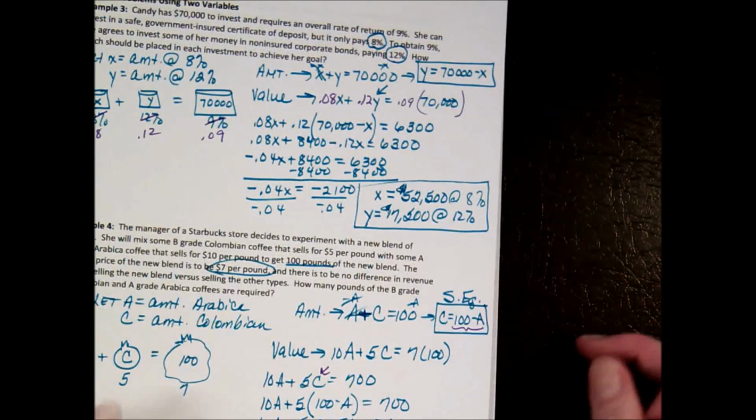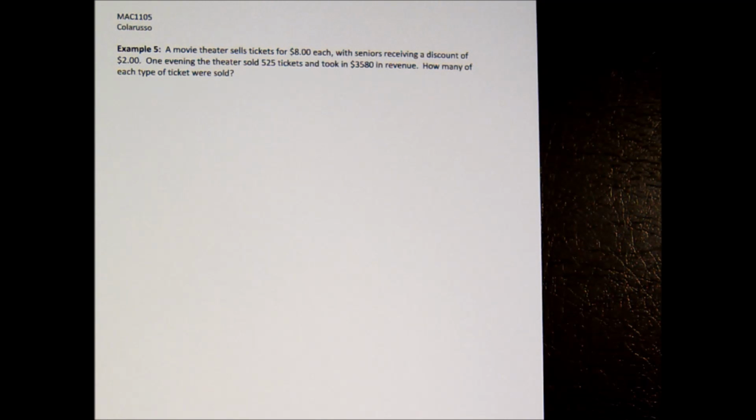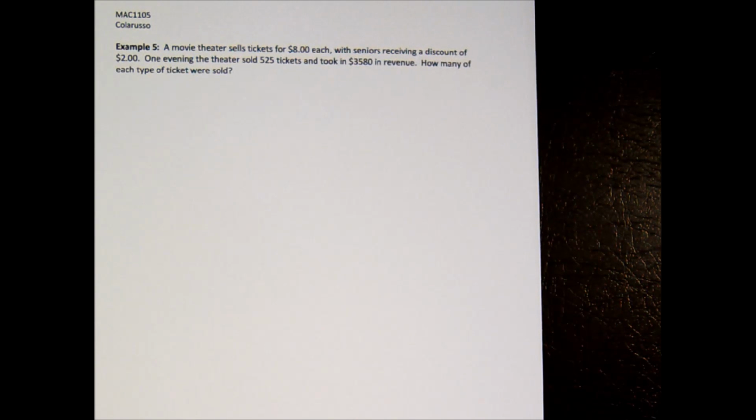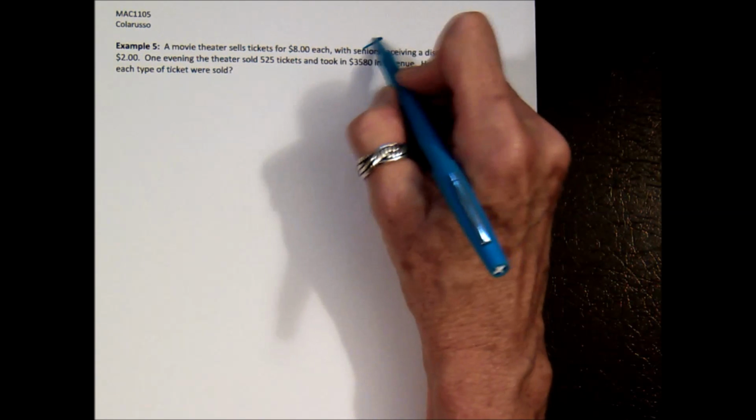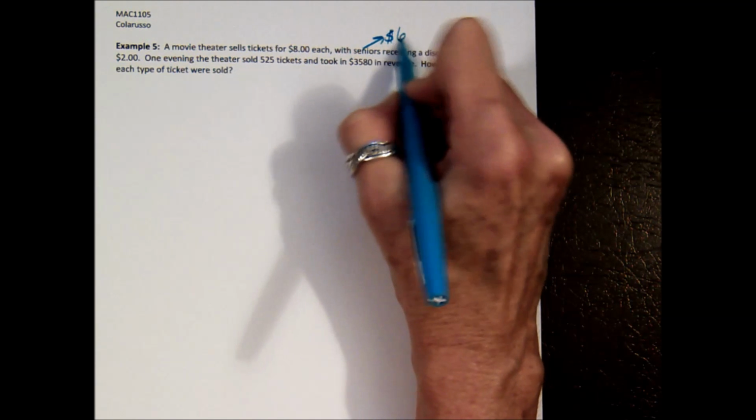Let's do one more that has one thing that is a little bit different, but it's still a mixture problem. A movie theater sells tickets for $8 each, with seniors receiving a discount of $2. Now, it doesn't say that their ticket costs $2, right? It's a discount of $2. So how much is their ticket? Their ticket is $6. So right there, there's something different.